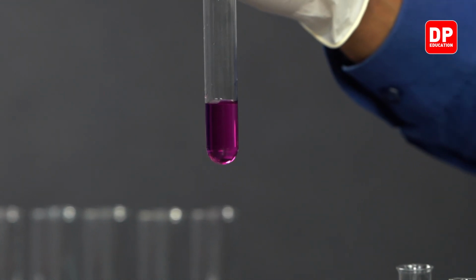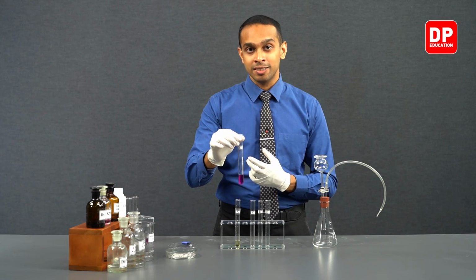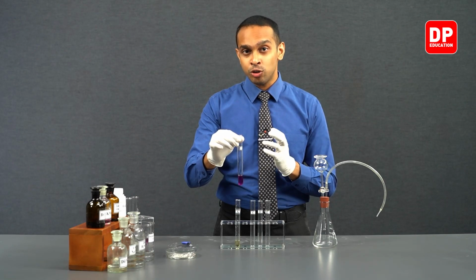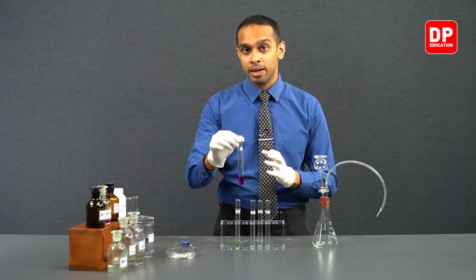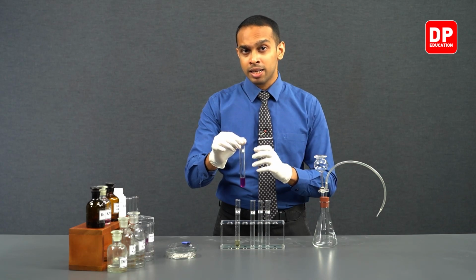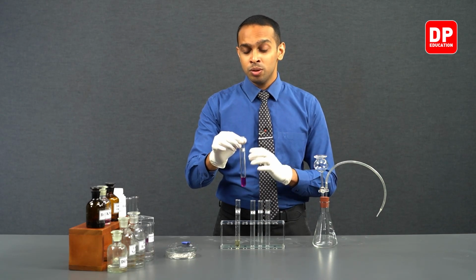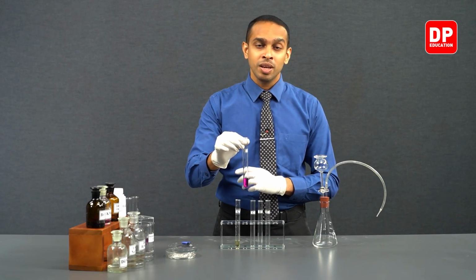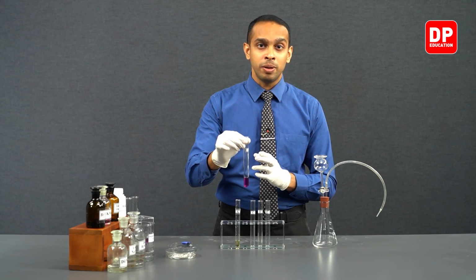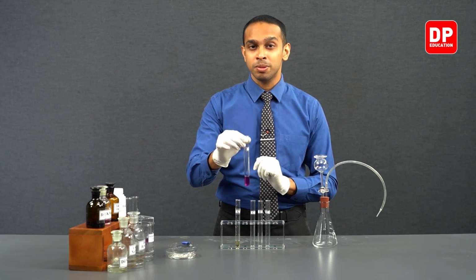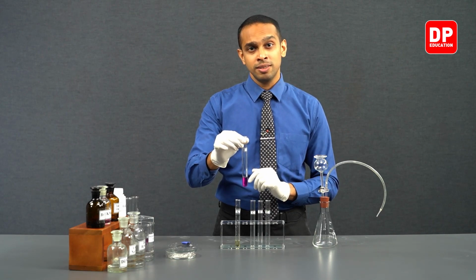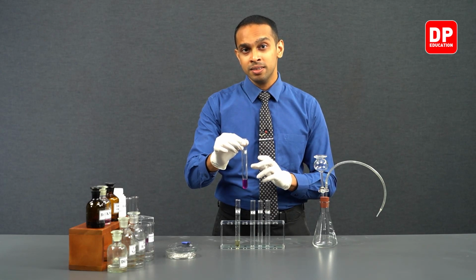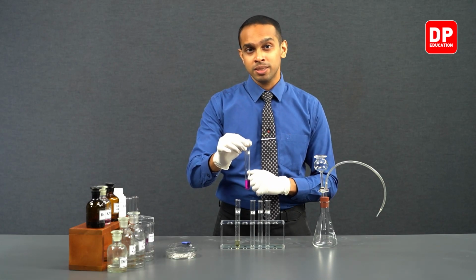That is a positive answer for the Baeyer's test. If the color changes from purple to brown, that indicates that the hydrocarbon we reacted with this alkaline potassium permanganate was unsaturated. So, Baeyer's test can be used to identify unsaturated hydrocarbons.